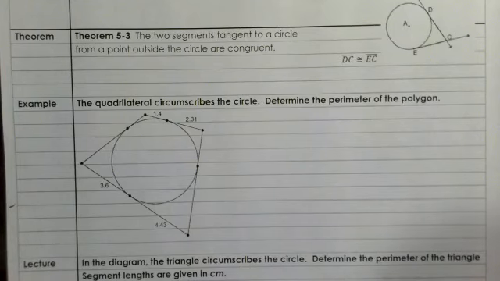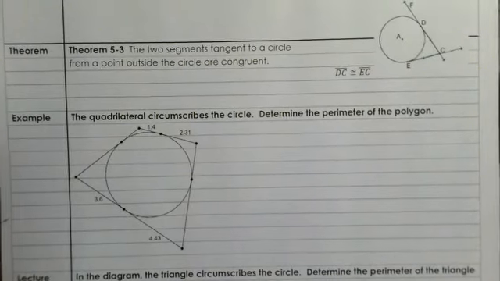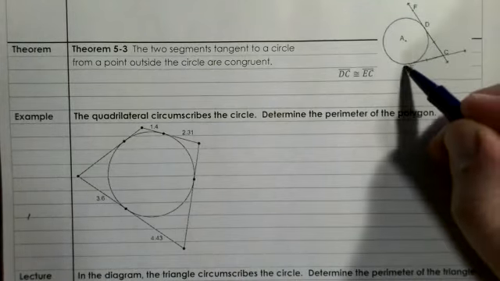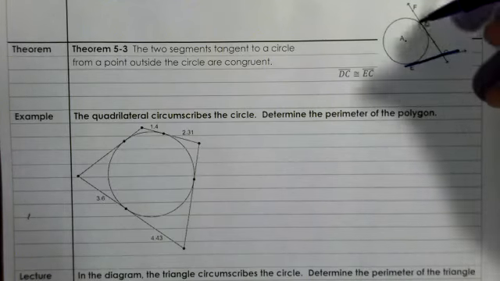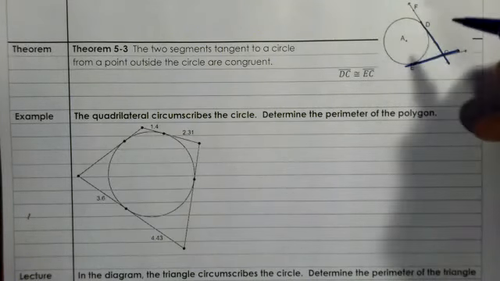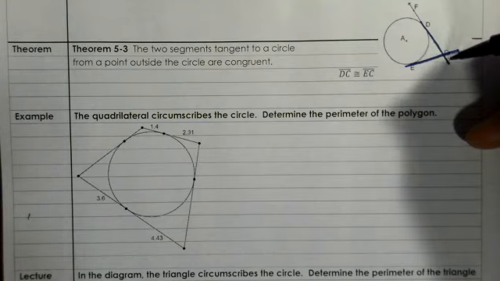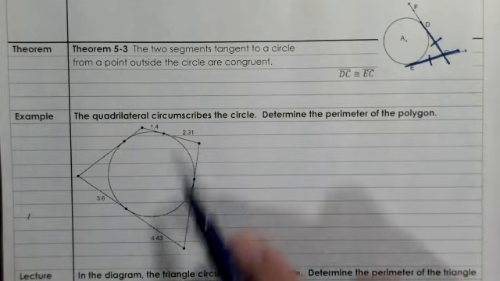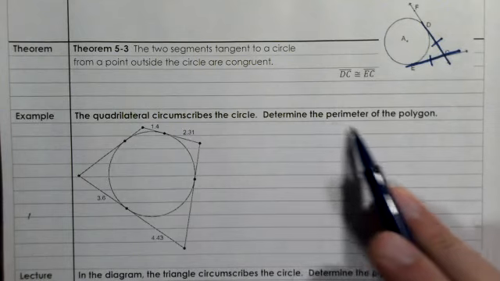All right, another cool thing about tangents is that if you've got two lines that are tangent, so this line is tangent and this line is tangent, then where those two meet and after they touch, these two segments have to be congruent. So this quadrilateral circumscribes a circle.